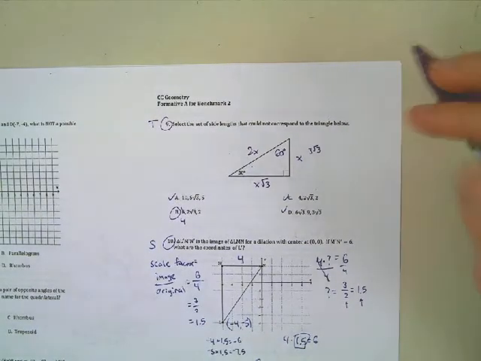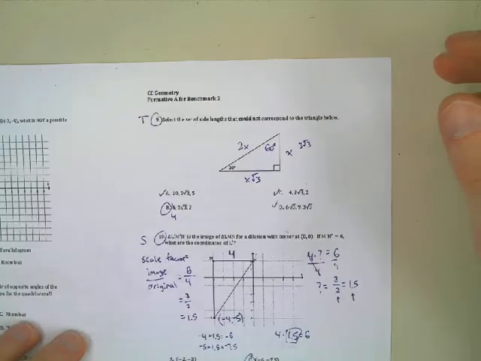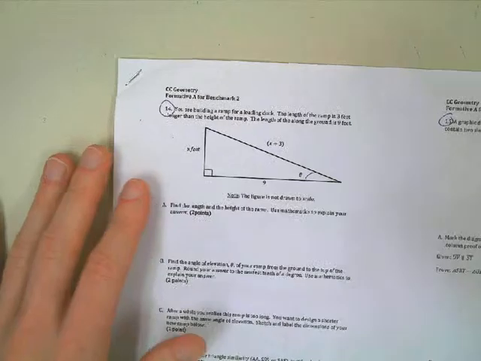It does not match the ratios. That 6 should be a 4, okay? The shortest side should always be half of the longest side. All right, so that's number 9. Any questions on that one?